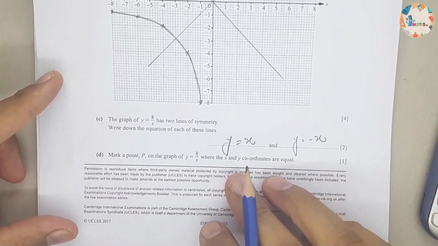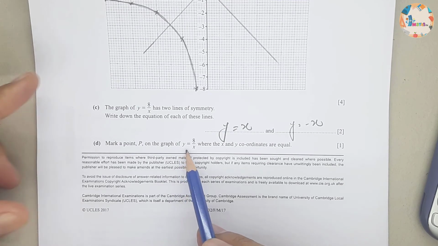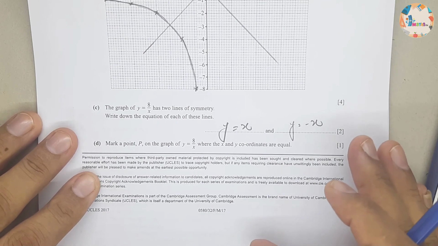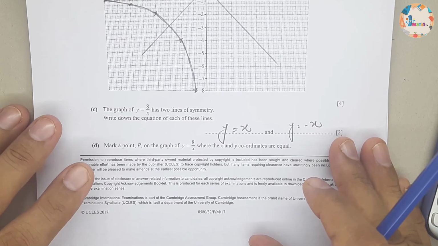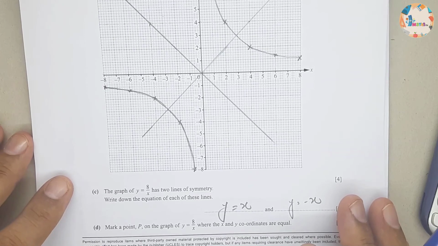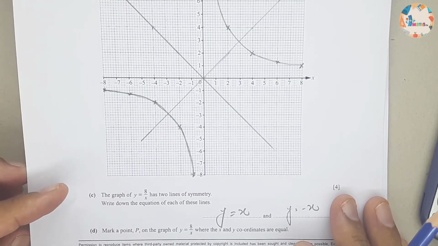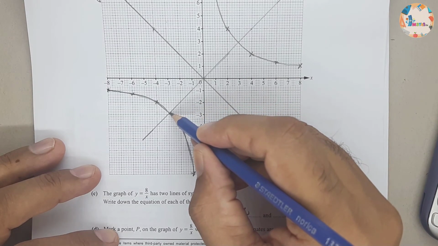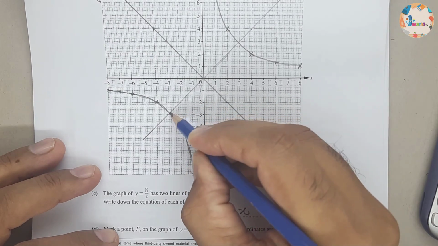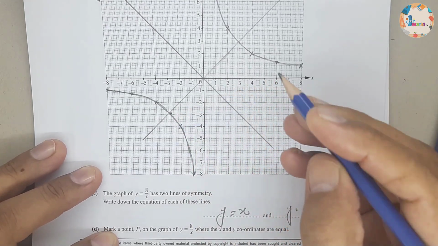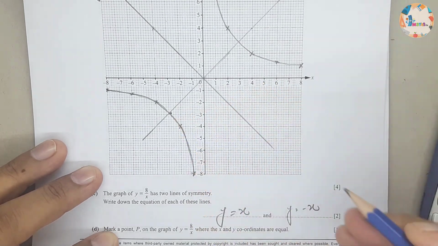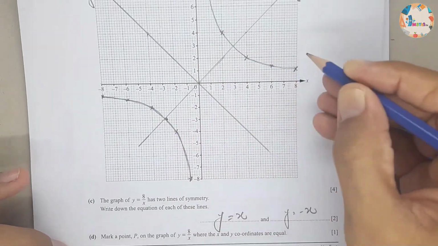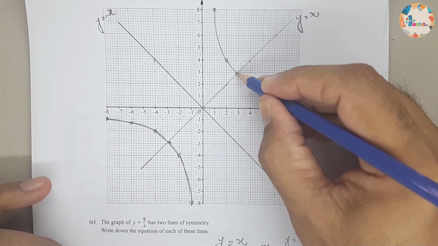Then part D: mark a point P on the graph of y is equal to 8 over x where the x and y coordinates are equal. We can see where the x and y coordinates are equal. This is almost 2.8. This point is basically minus 2.8 and minus 2.8, and the second is 2.8 and 2.8.